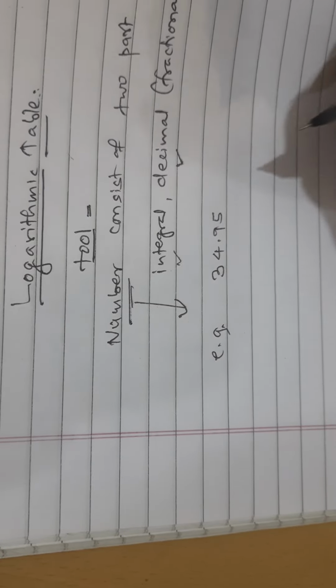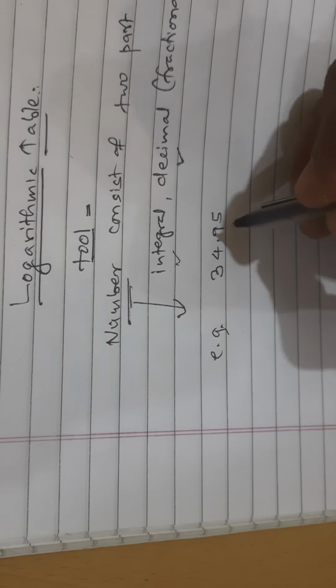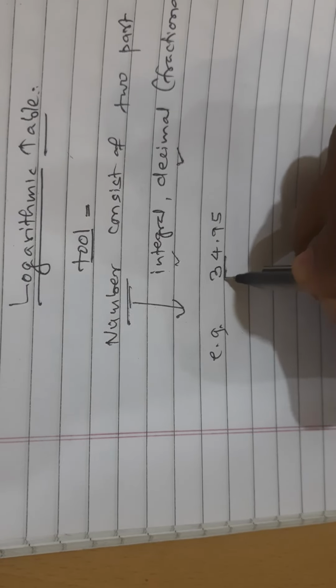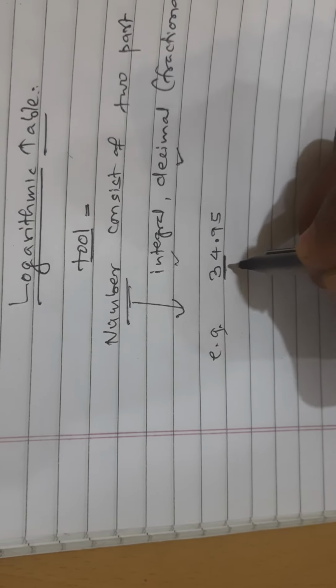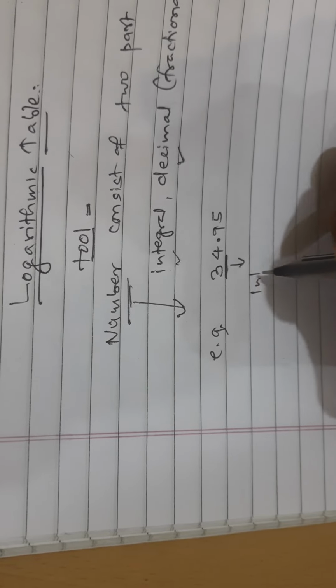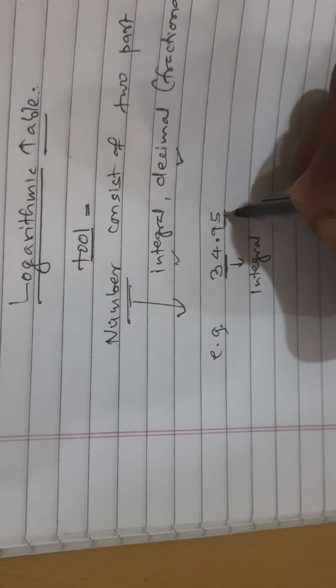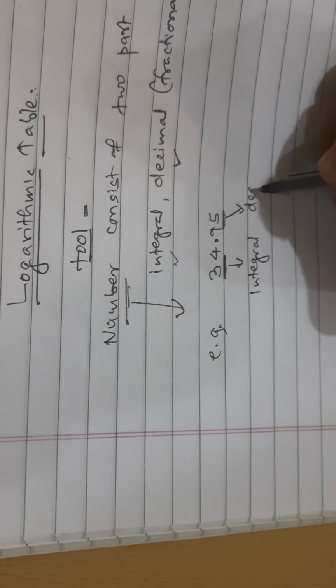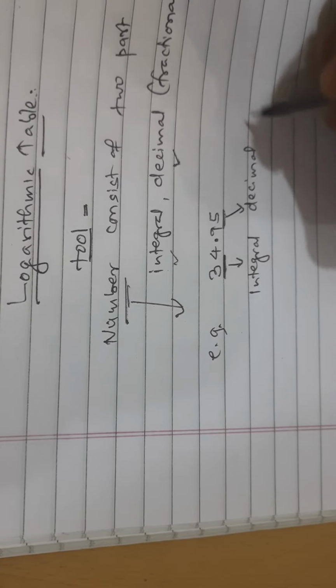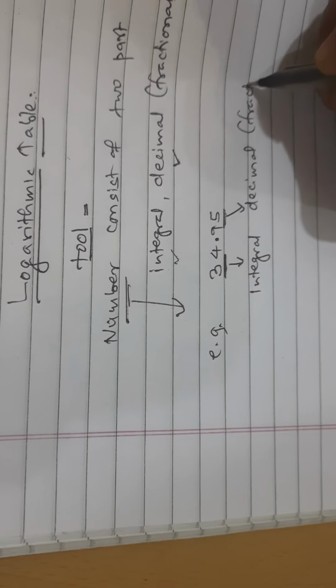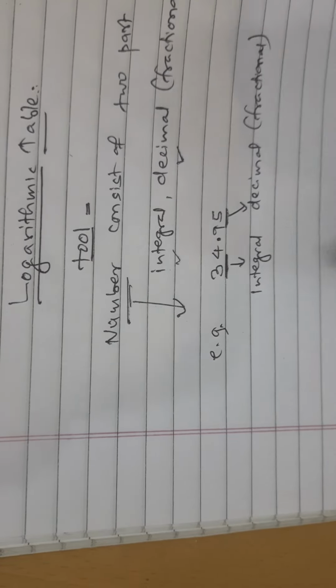For example, 34.95 is one of the numbers. In this number, the part before the decimal point is called the integral part, and the part after the decimal point is called the decimal part, or the fractional part.